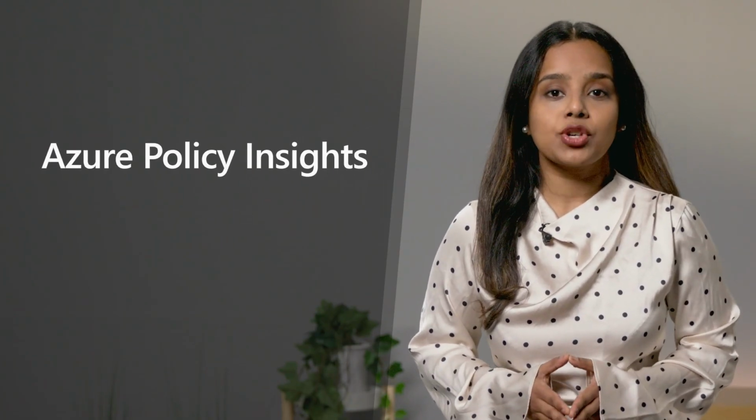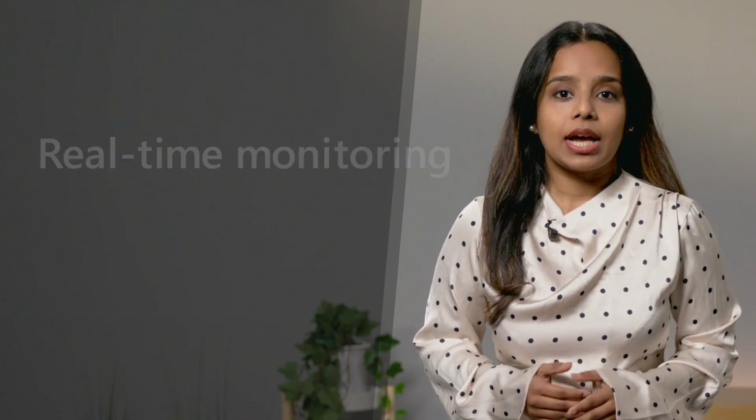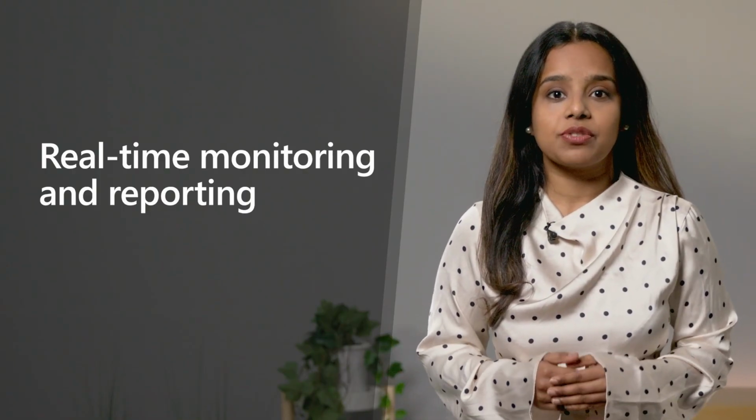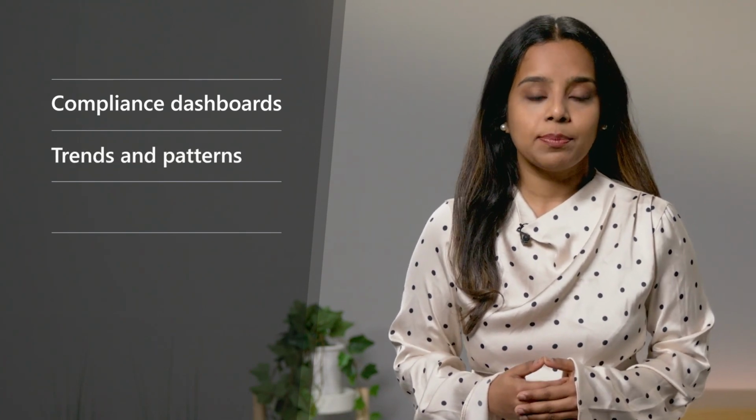Another essential tool is Azure Policy Insights, which bridges the gap between enforcement and monitoring. While Azure Policy ensures resources adhere to defined standards, Policy Insights provides real-time monitoring and reporting on compliance status. Azure Policy Insights compliance features include the following: compliance dashboards that visualize compliance rates across policies, subscriptions, and resource groups. A dashboard might show that 95% of storage accounts meet encryption requirements, and then it also gives details of the non-compliant resources.